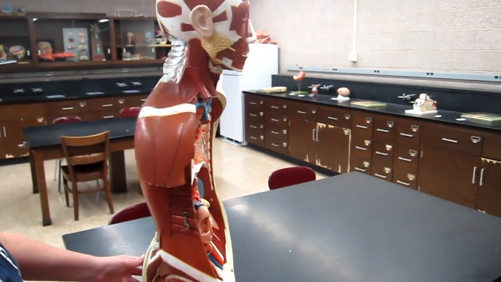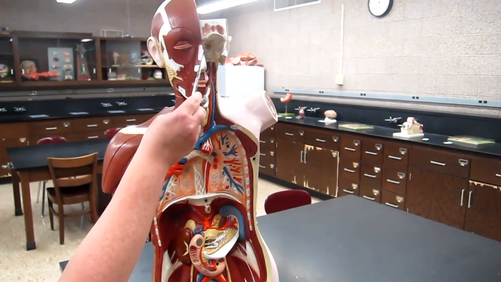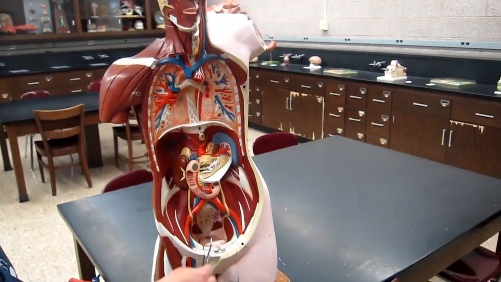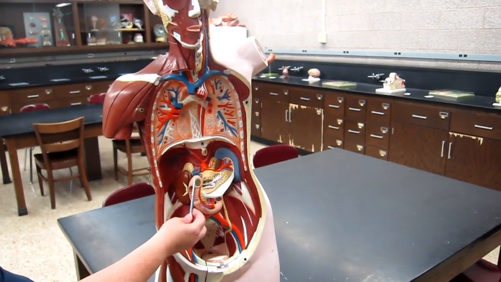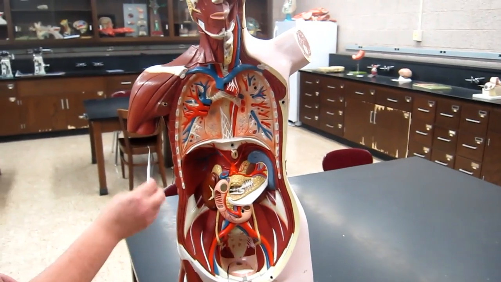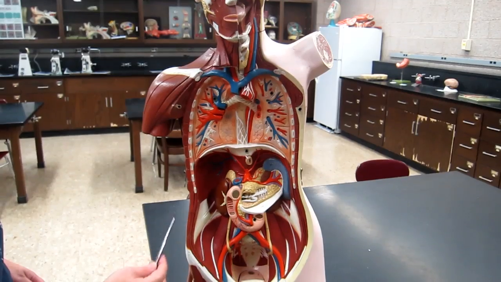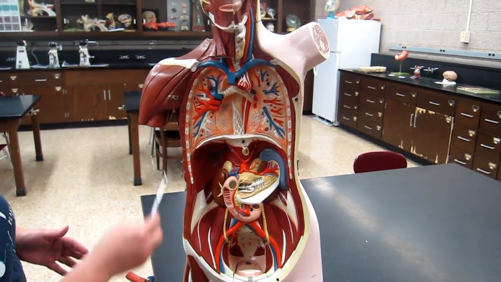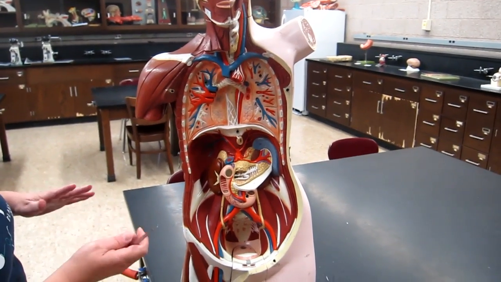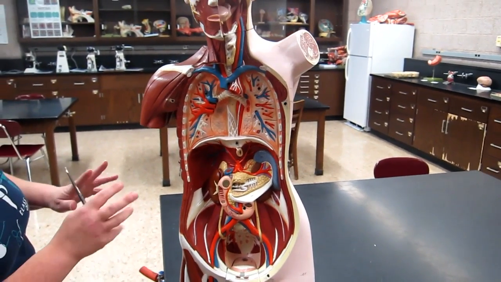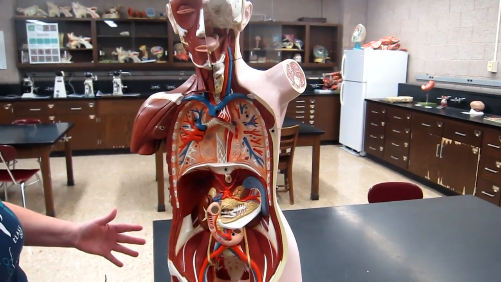Okay, another set of terms that we'll go over are medial and lateral. Medial, I'm going to turn back this way. Medial means closer to the midline of the body. Lateral means further from the midline, closer to the side. Okay, so this term you can use in the trunk, and same with anterior and posterior. You can use those in the trunk or in the limbs.